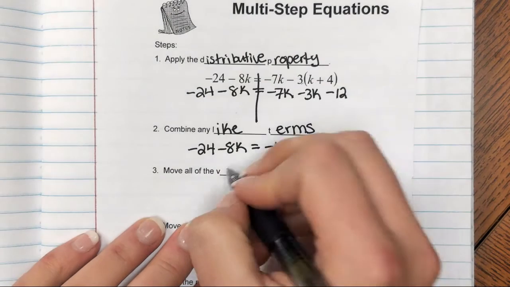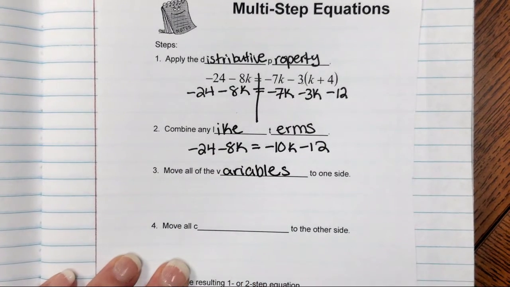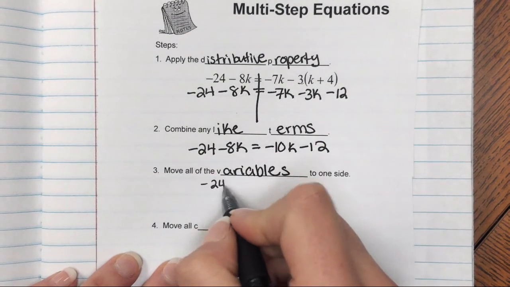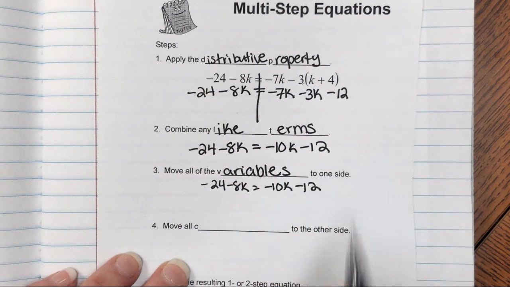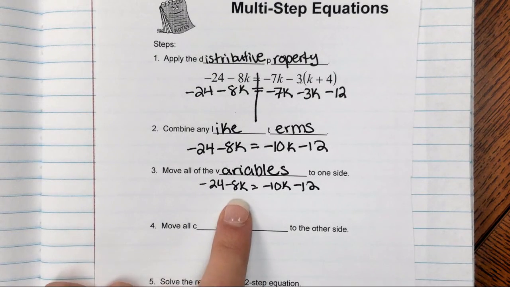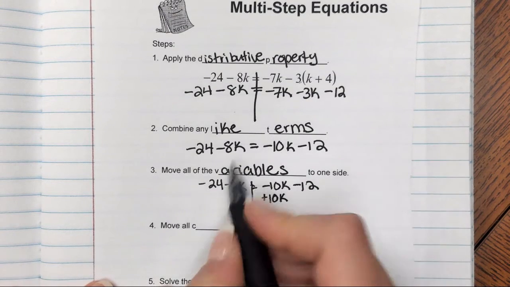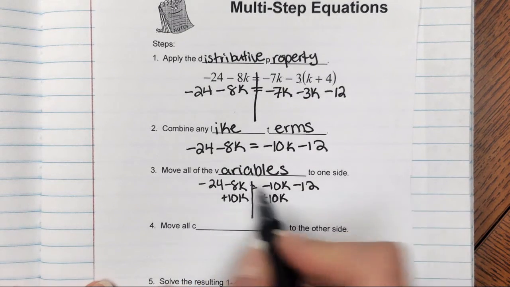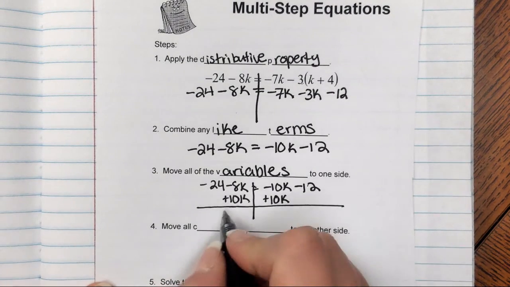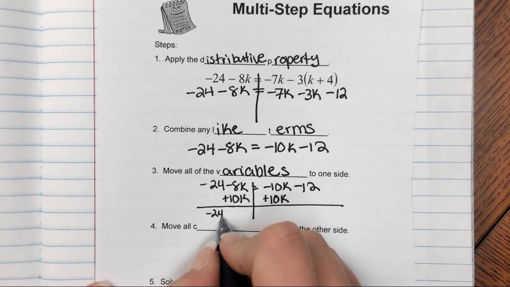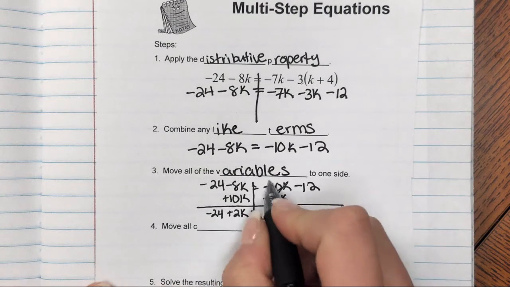Step 3 is to move all the variables to one side of the equation. In this case, moving all the variables to the right is the best choice, because that way I will have a positive variable. So I'm going to add 10k to this side, and I'm going to add 10k to this side. Notice I'm lining up the k's. With the addition property of equality, I end up with -24 plus 2k is equal to, these cancel out, -12.